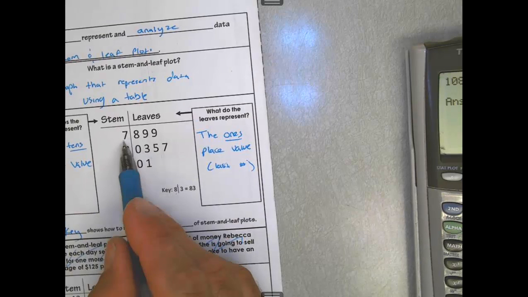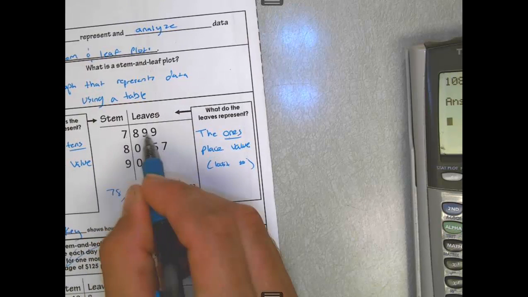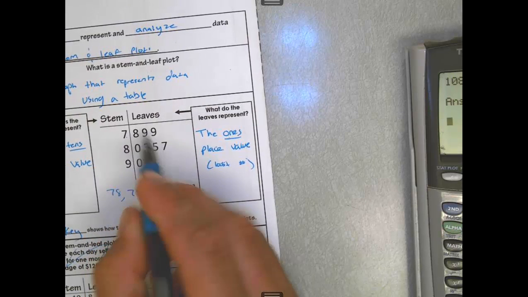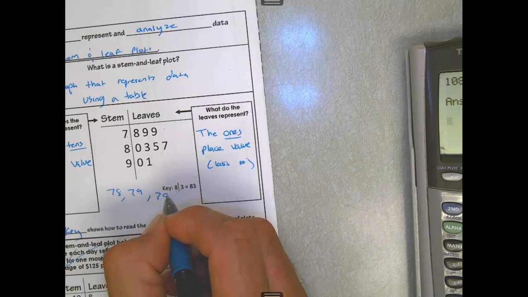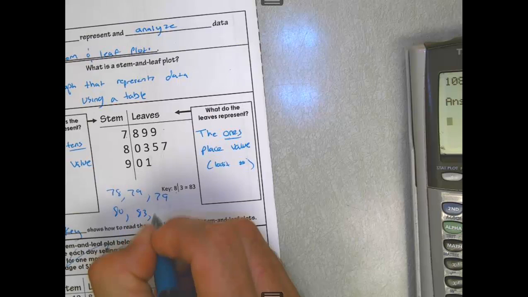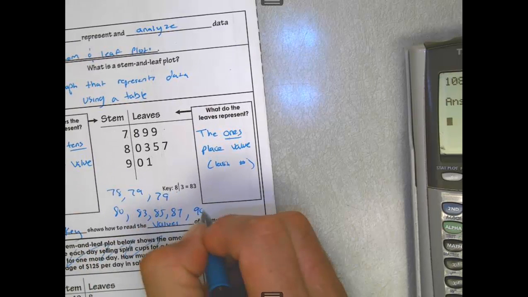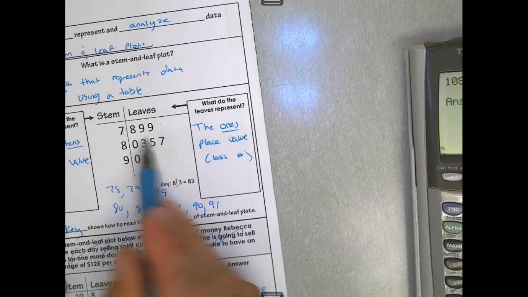For this one, for example, if you're writing out the numbers, you've got 78, you've got 79, you've got another 79, and so on. 80, 83, 85, 87, 90, and 91. So you can write out these numbers easily and see where these things are coming from.